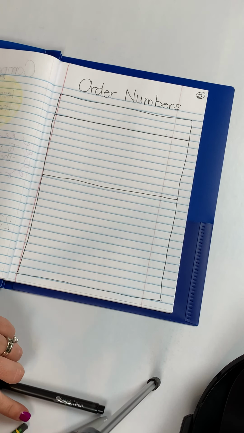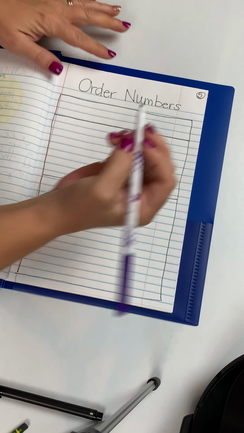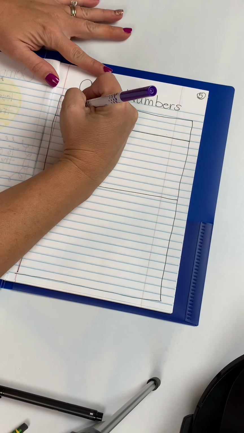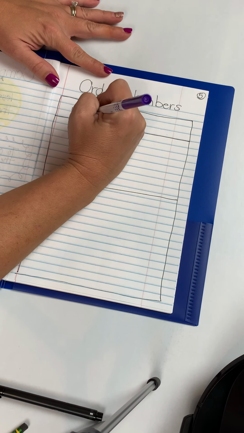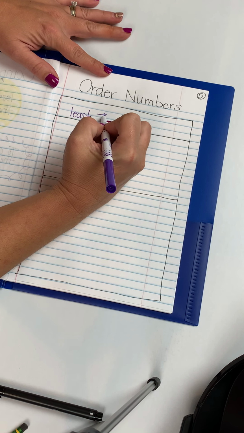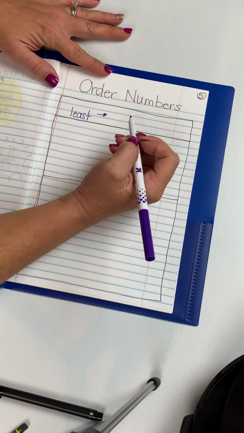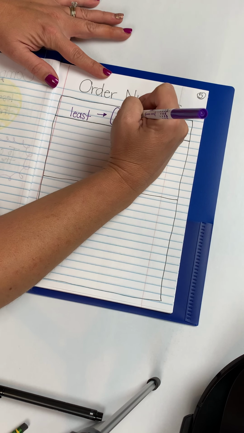And then we're going to go to our purple marker, and this is just going to be kind of a visual for us. We're going to write the word least in lowercase letters and small, least, to. I'm going to draw an arrow right there. And then we're going to write the word greatest in all caps and tall.